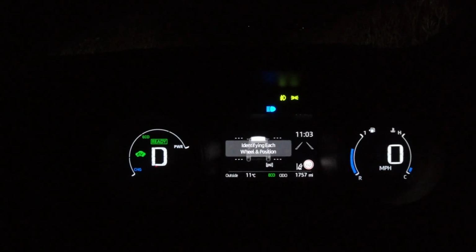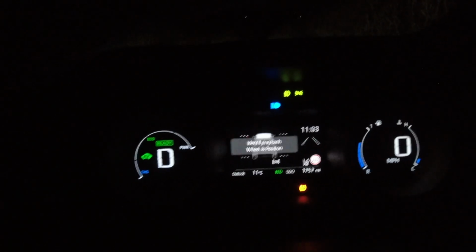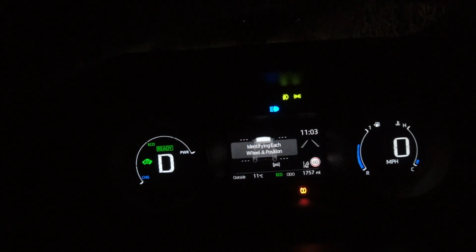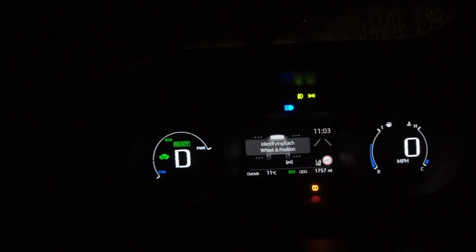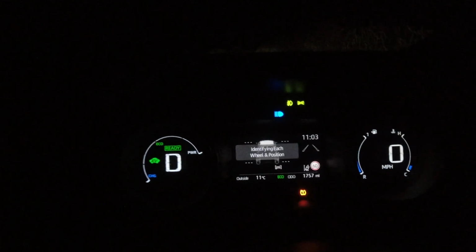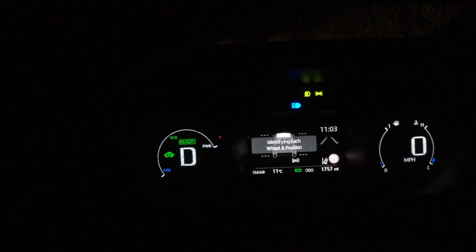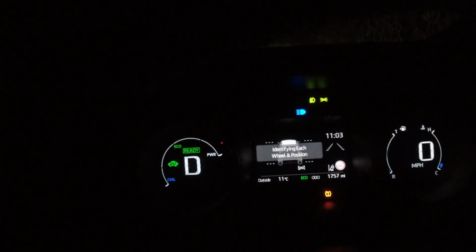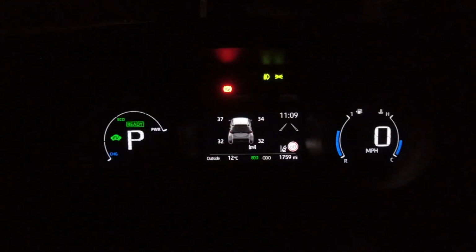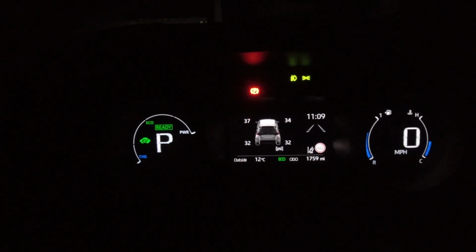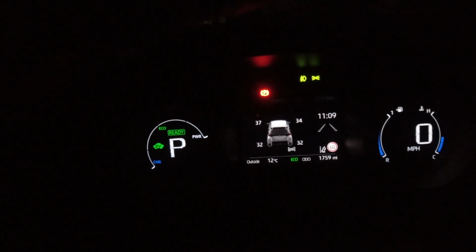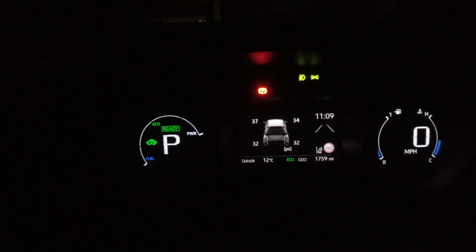The moment I started moving, this message came up on the screen, identifying each wheel and position, and the tyre pressure monitoring warning light flashing. I'll clock the mileage when it reads the tyre pressures. Right, we have now got tyre pressure sensors all identified on the car. And the car's taken 2 miles to do it, of just gentle driving down a country lane.